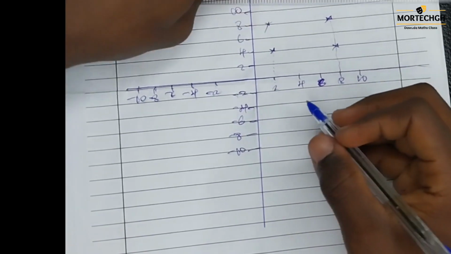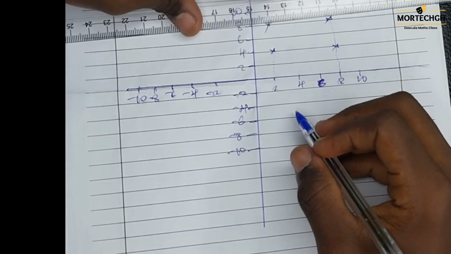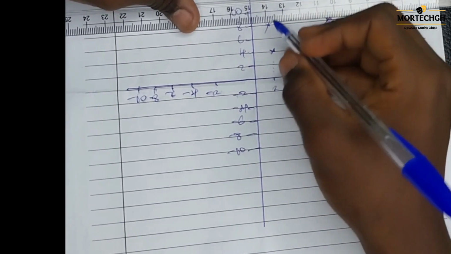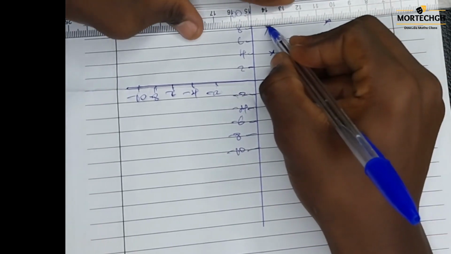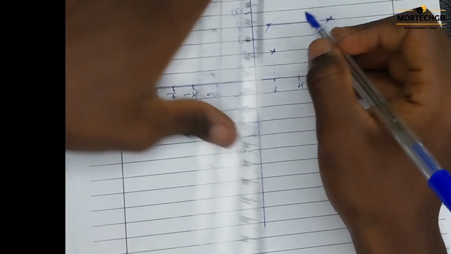So this will be the shape of the quadrilateral. It will be a triangle. The quadrilateral will be a rectangle. The shape forms a rectangle.